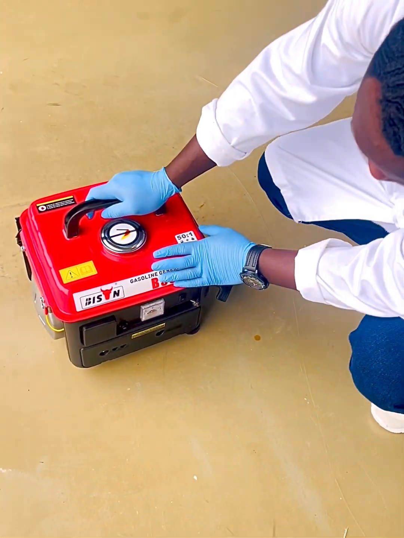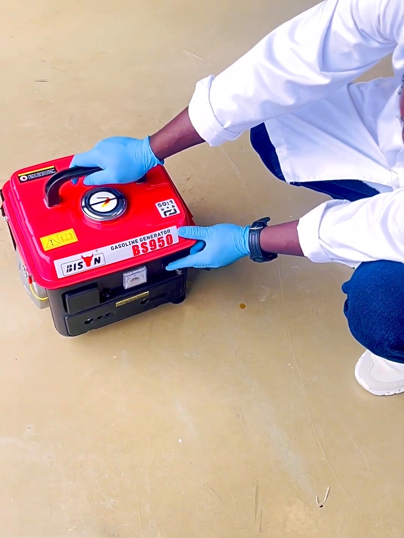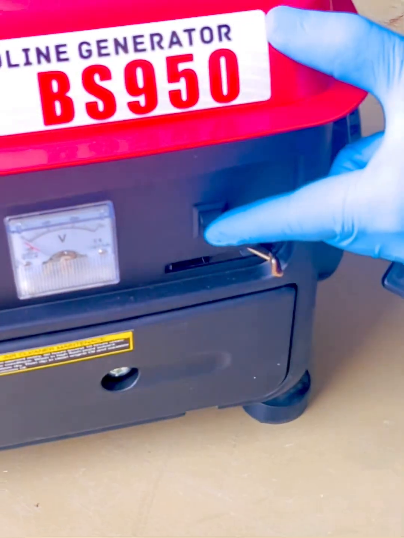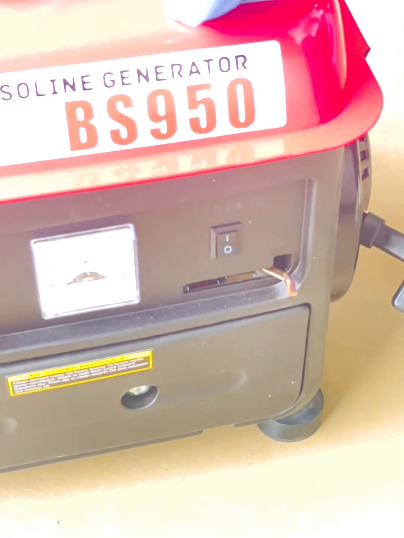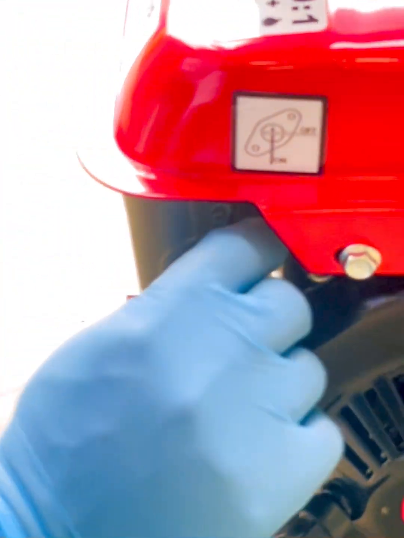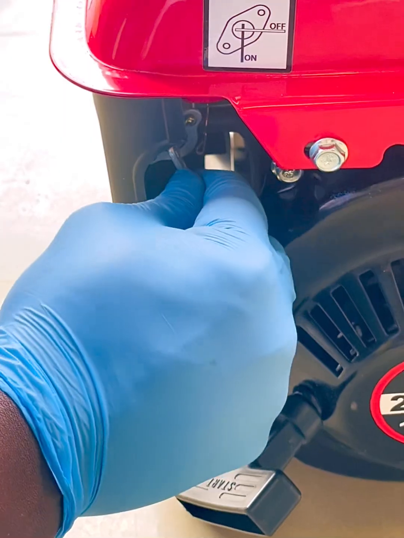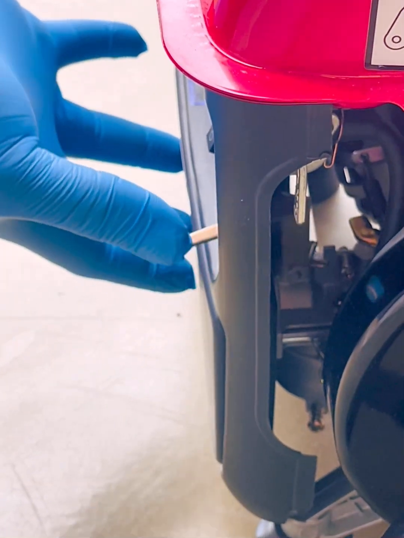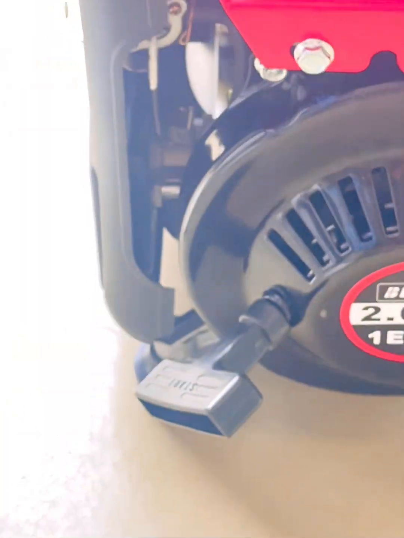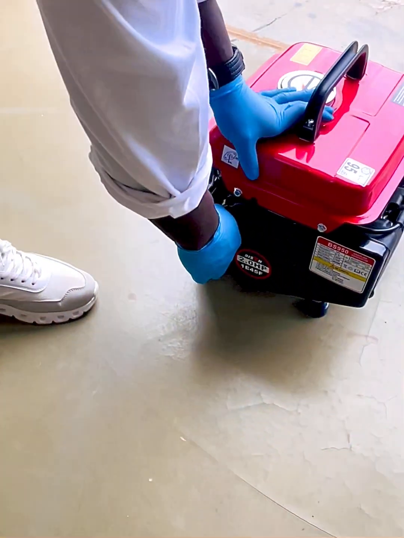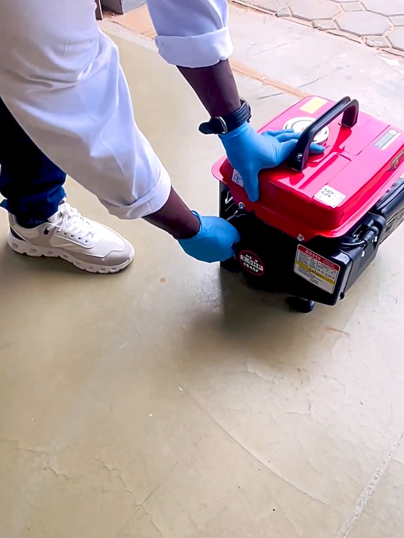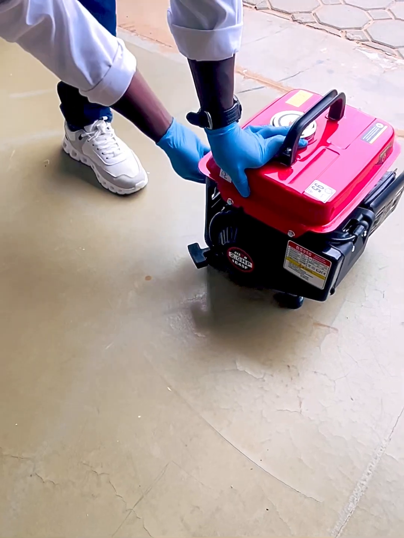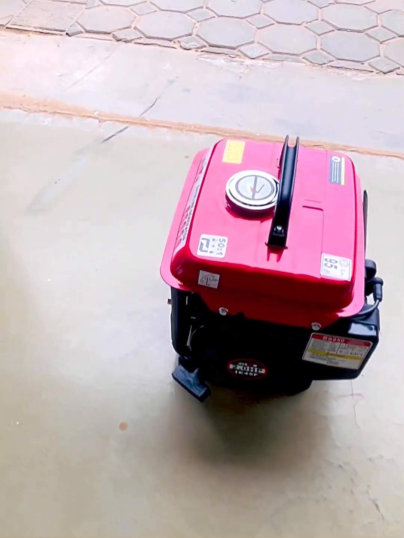And the mini generator, so before I start, I'll have to put my valve on. Put my valve on here, good. And then there is the fuel valve. I need to put the fuel valve also on. So I put it to the on position this way, good. Then the choke valve, I'll need to push it to the start position. And then I'll pull my string to start the generator. So 1, 2, 3, remove. Good.